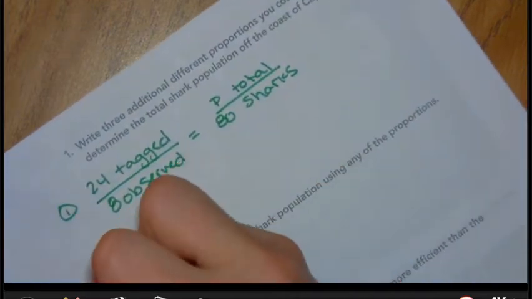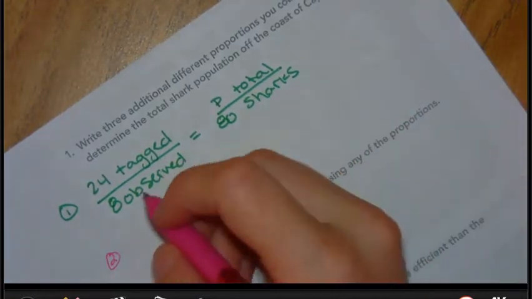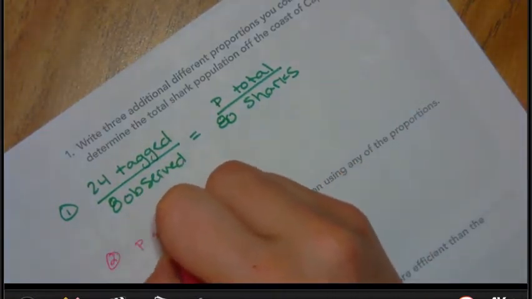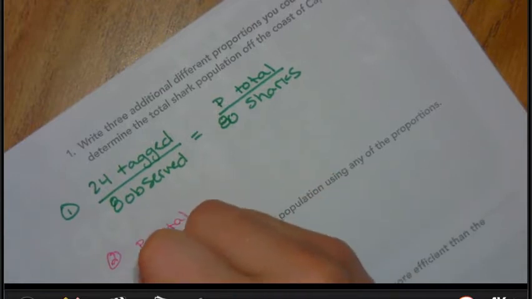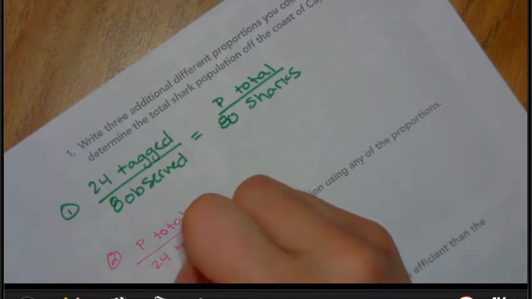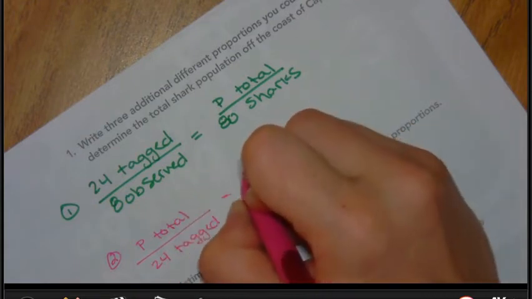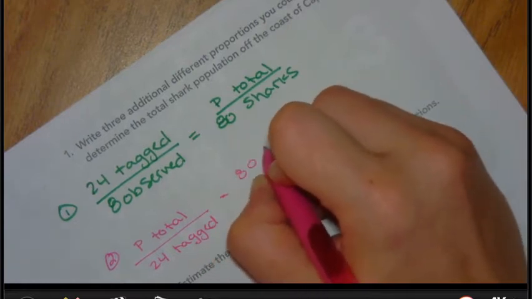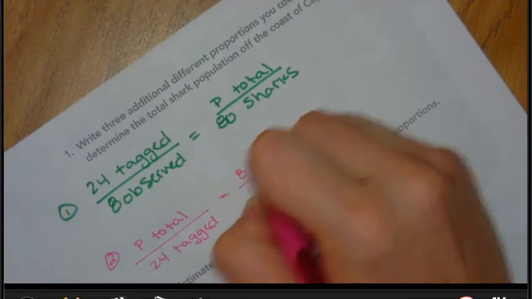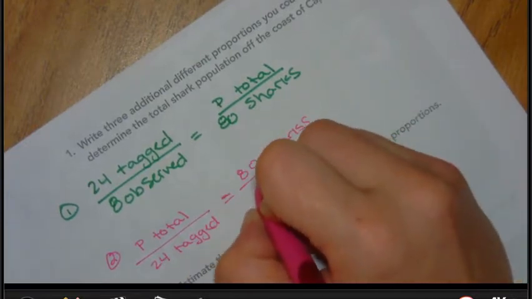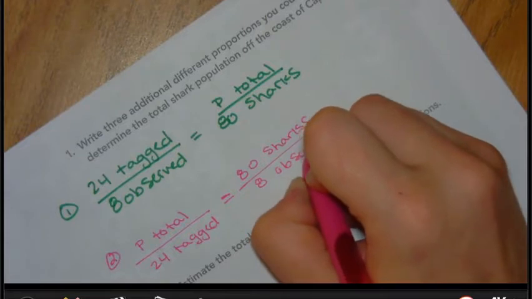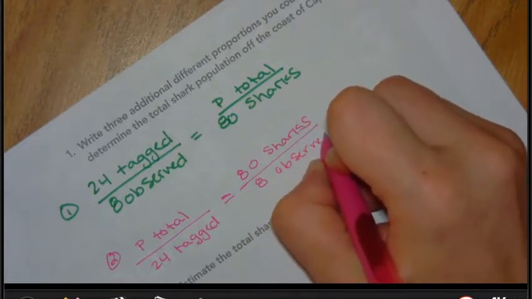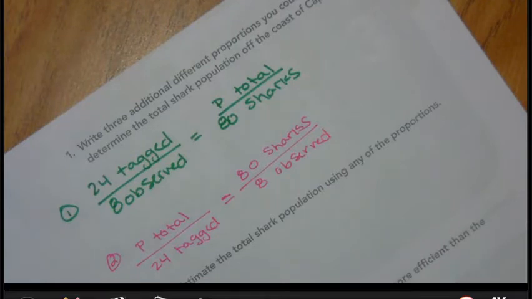A second way can be this: P total over 24 tagged is equal to 80 sharks over 8 observed. P over 80, 24 over 8, all right.